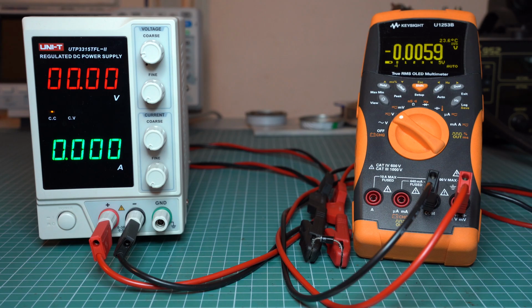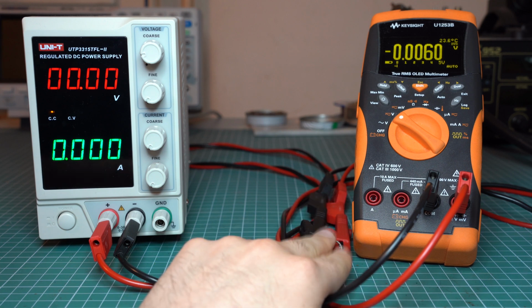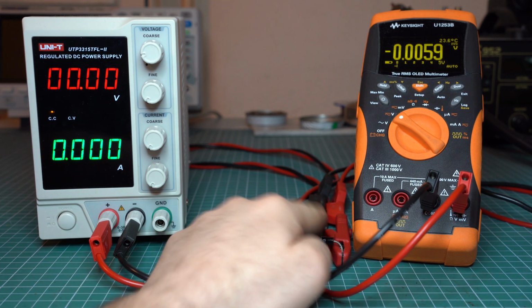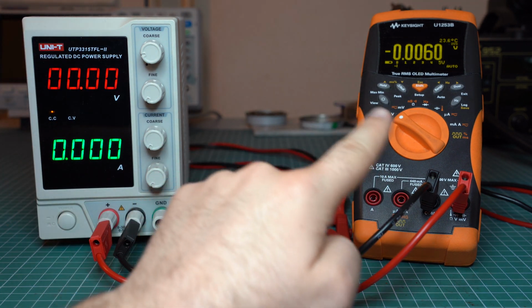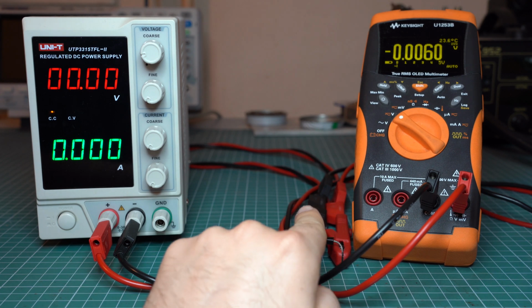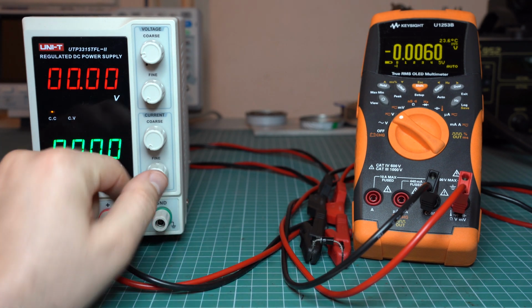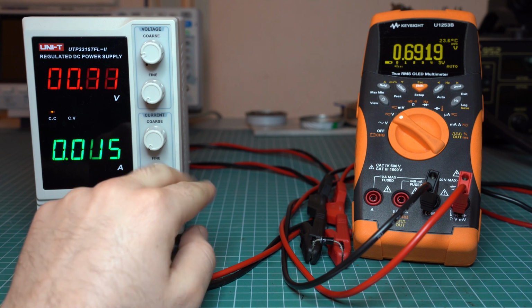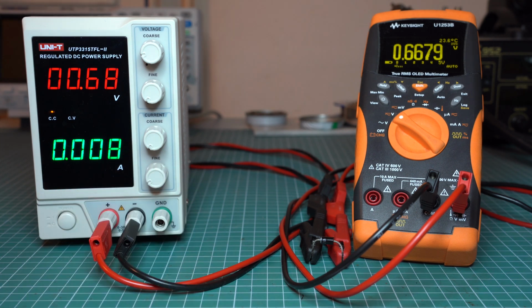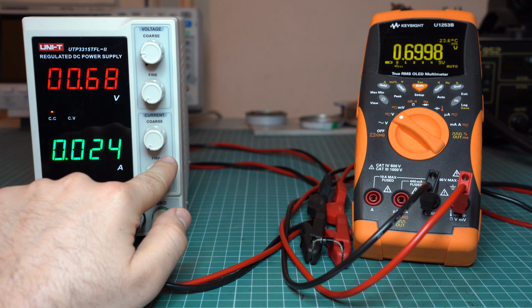Another classic example of non-linear circuit element is the diode. We have a diode here that is directly connected to this power supply, and we have this multimeter that helps us read the voltage drop across the diode. So let's see what happens at various currents. So at a few milliamps we already have the typical voltage drop across a silicon diode, which is around 650 millivolts at room temperature. And let's see what happens when we increase the current.